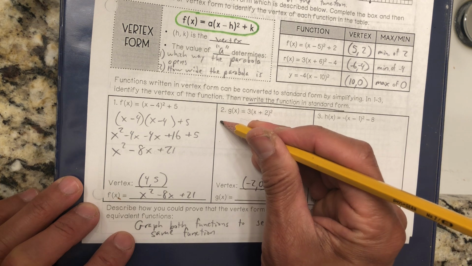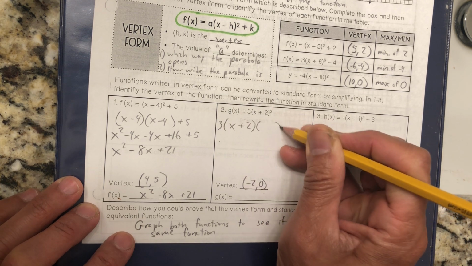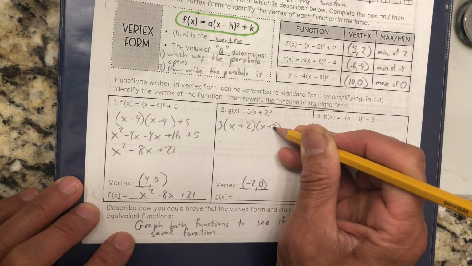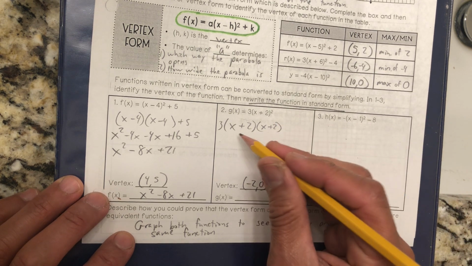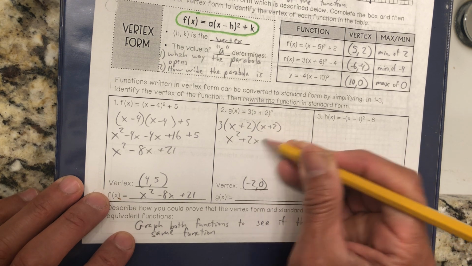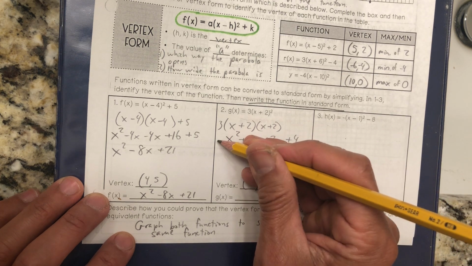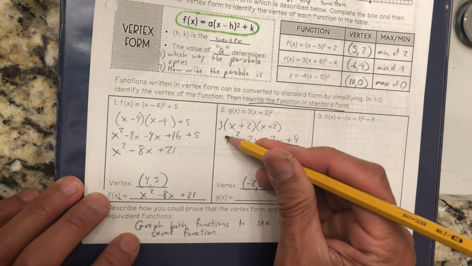All right, now let's distribute x plus 2 times the quantity x plus 2. And we're going to get x squared plus 2x plus 2x plus 4. Now we can multiply.